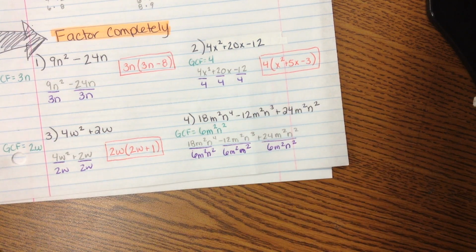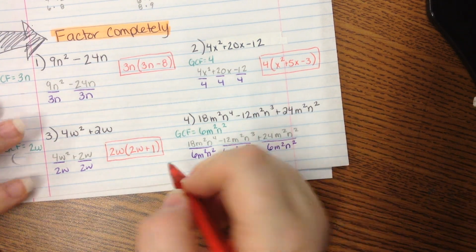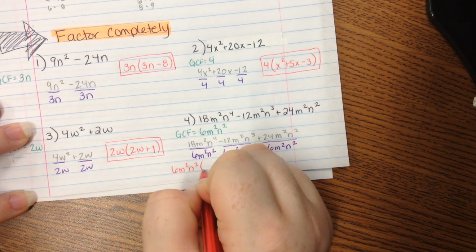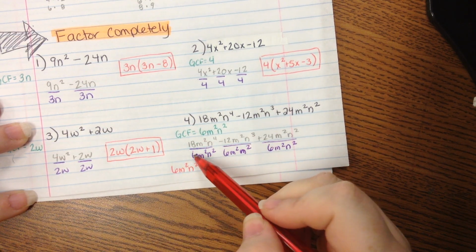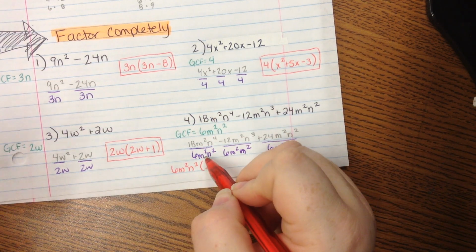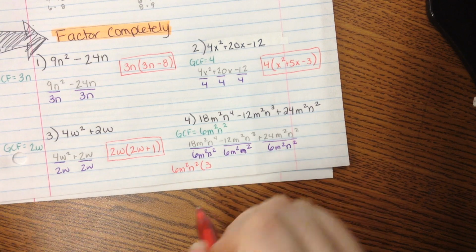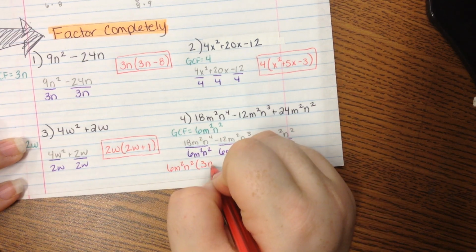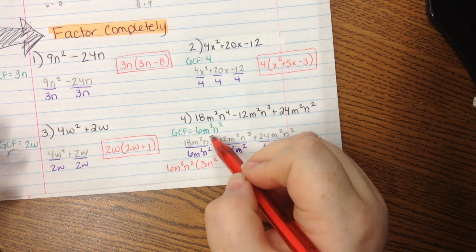We're going to write out our final answer. Now remember, the GCF will go on the outside of the parentheses, so 6M squared n squared, parentheses. 18 divided by 6 is 3. M squared divided by M squared is 1, so that's 3 times 1 stays as 3. Then n to the 4th divided by n squared is going to be n squared because you take 2 away from the 4.